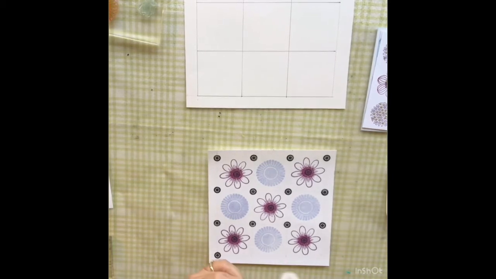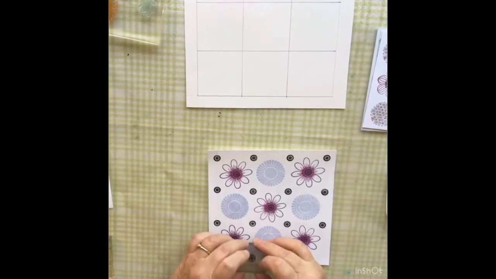Keep managing to get paint on the edge there because the ink pad is so big.